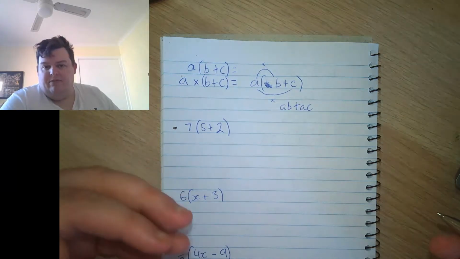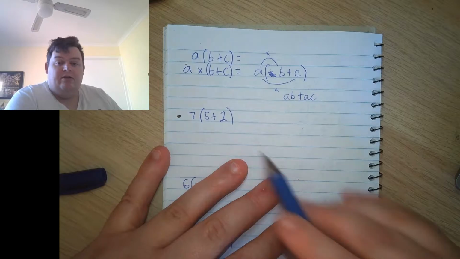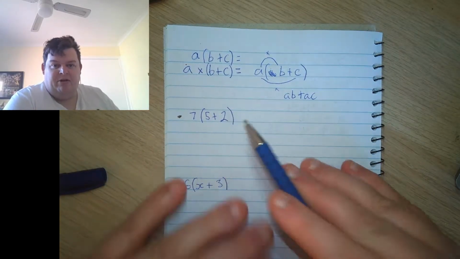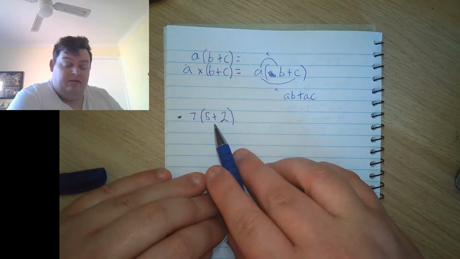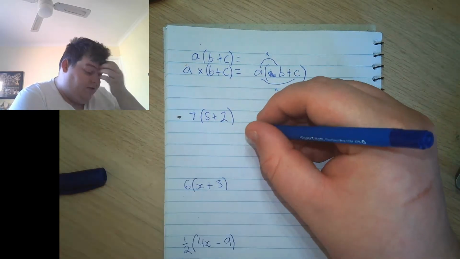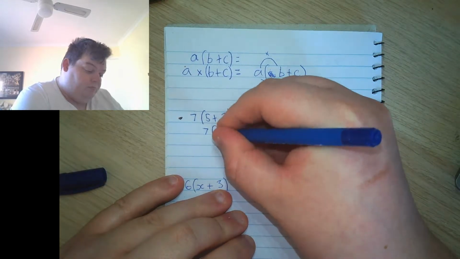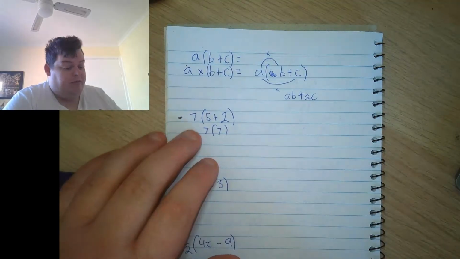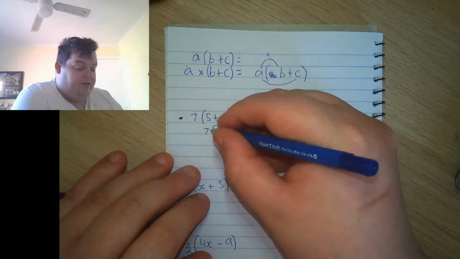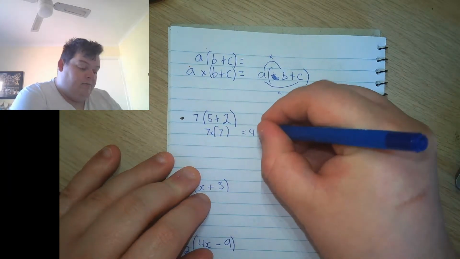That might be a little bit confusing, so I'll do a couple of examples to show you what it's like. In this case, I'm going to show you how both ways work, because it works either way. If I can add these two numbers together, 5 plus 2, that'll equal 7. Then I can multiply 7 by 7, because remember, this is the same as this, which gives me 49.